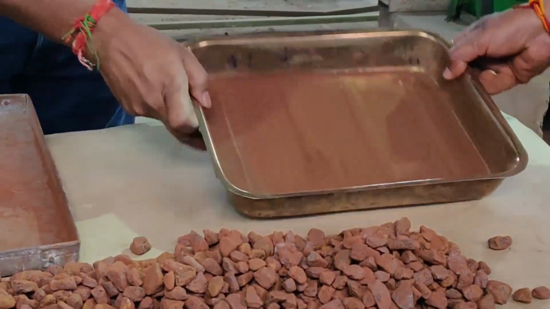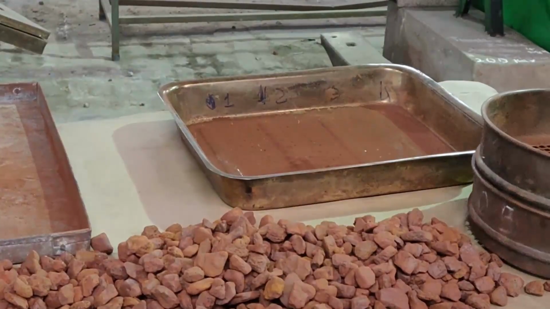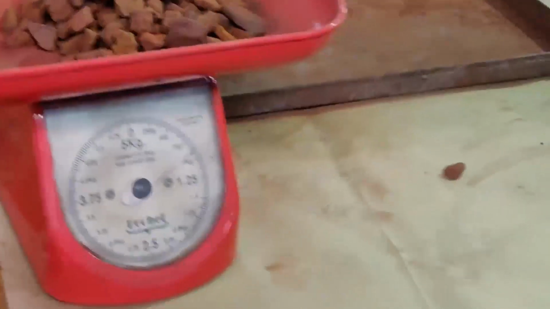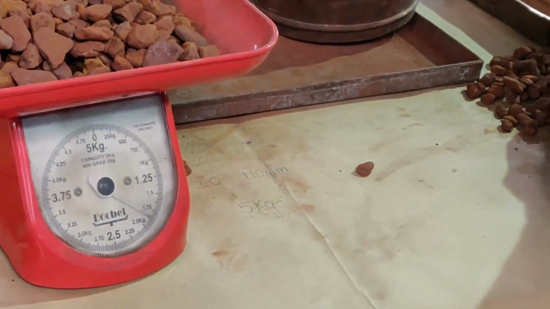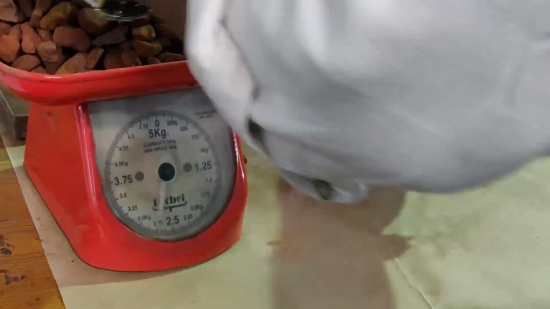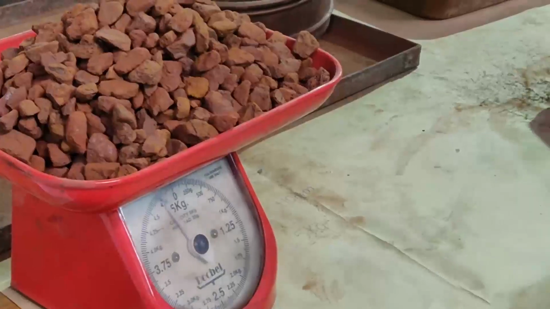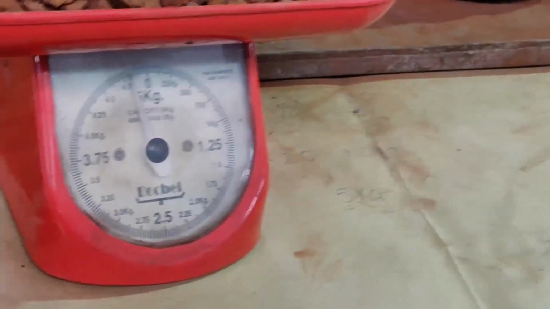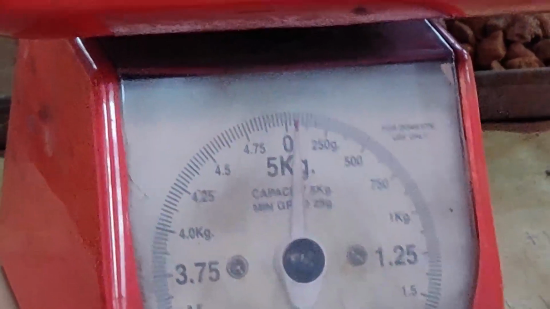Now we will weigh the two fractions, minus 0.5 and plus 6.3. This is the minus 0.5 mm fraction weight.